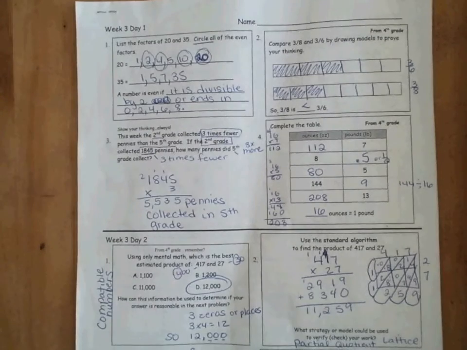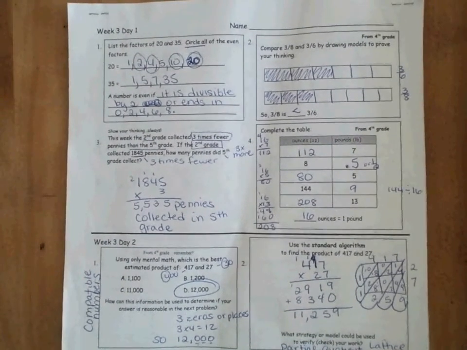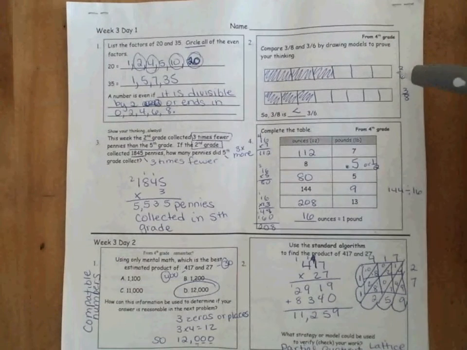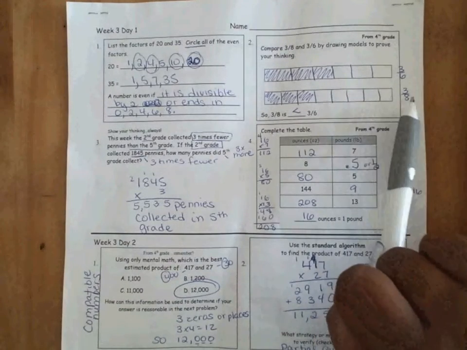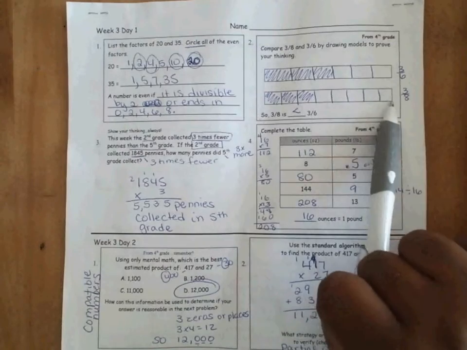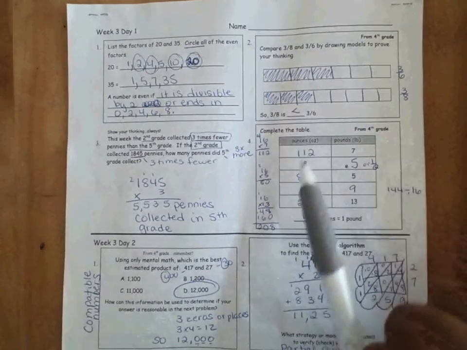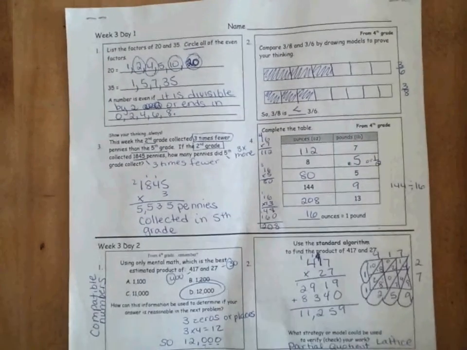Okay. Number 2, compare 3/8 and 3/6 by drawing models to prove it. So here you can see that I have drawn a model, and I labeled this model 3/6 because I have 3 of 6 pieces. And I drew another model with 8 pieces, and this one is 3 of 8 pieces. So 3/8 is less than 3/6, as we can see.